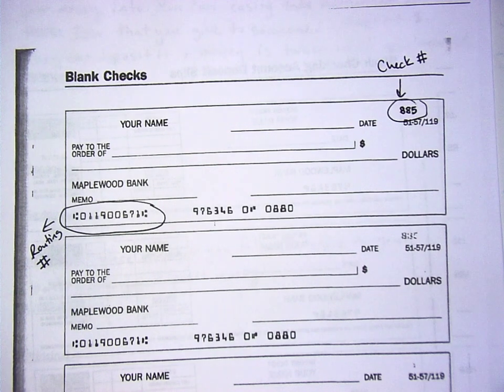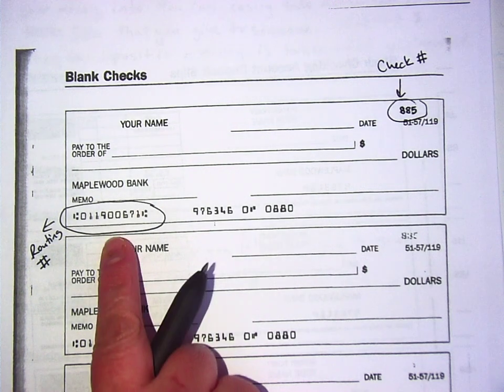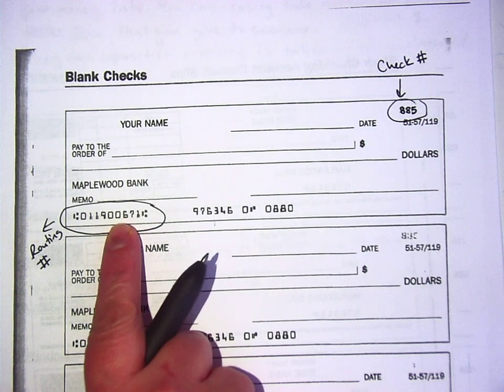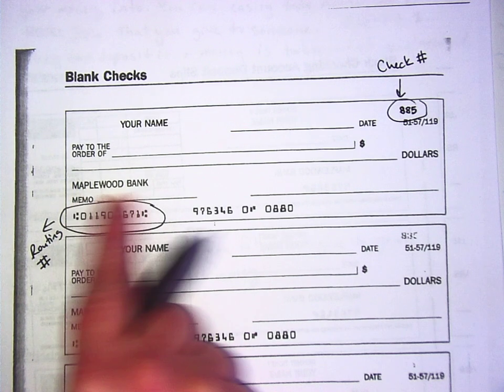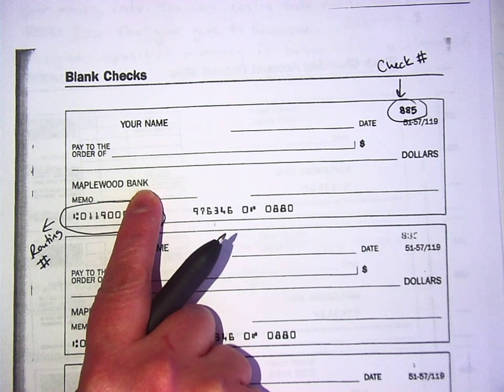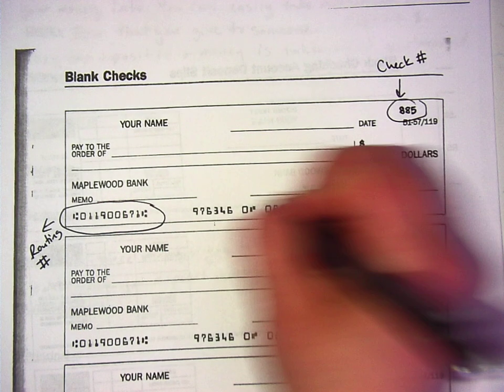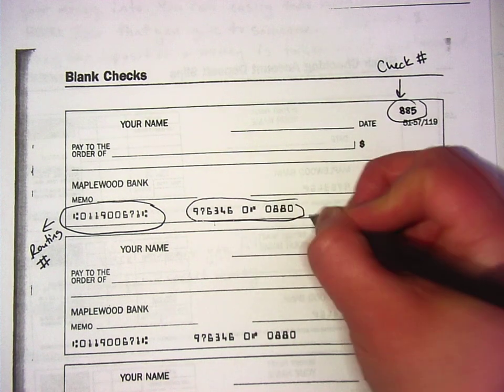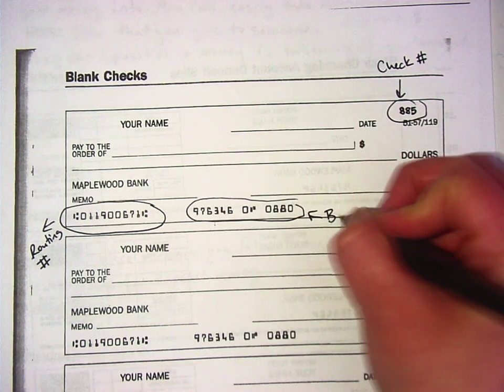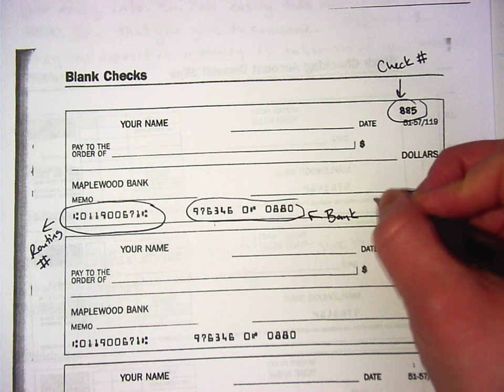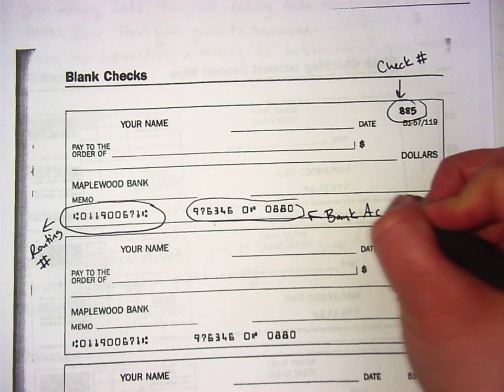It's like a reference to where this check needs to go back to. Why do you think they would have that number if they also have the name of the bank right there? Because there's probably multiple Maplewood banks. Right. Or like Wells Fargo or Ultra Credit Union, they have multiple locations. This one right here is identifying information of yours. This is your bank account number, and then also usually the check number.